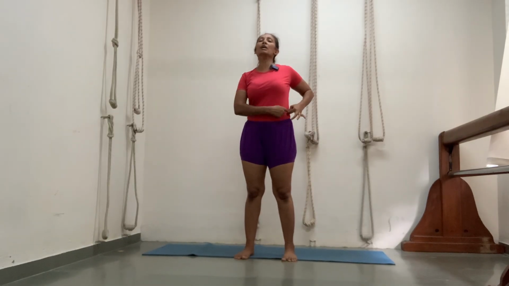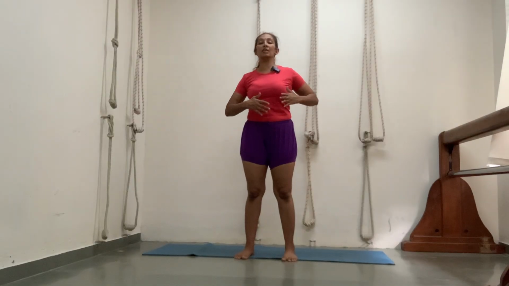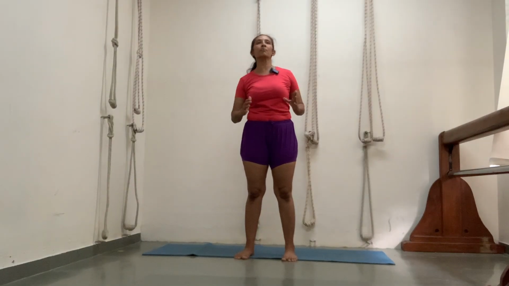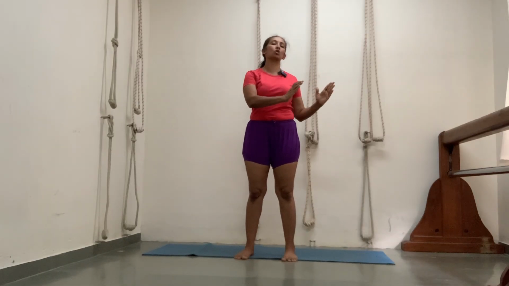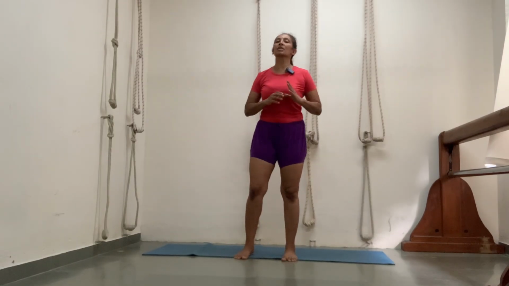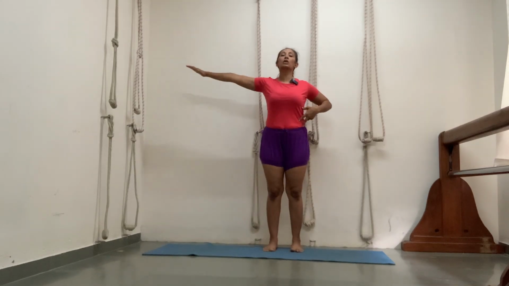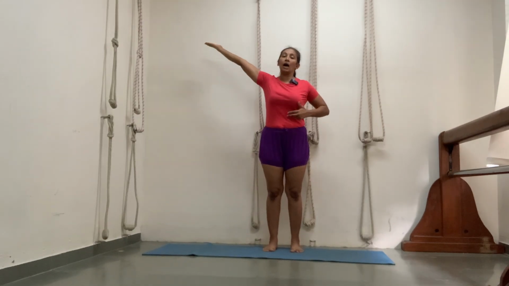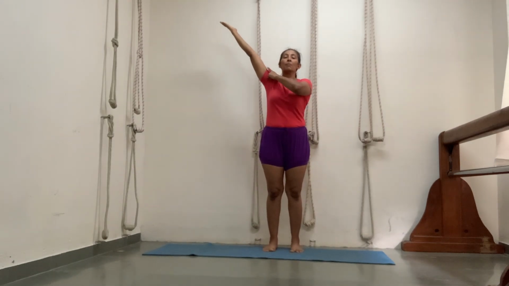So, if we have to keep the region of the lumbar long, free, broad, expansive and healthy, we have to look at releasing it both from the thoracic region as well as from the region of the pelvis.